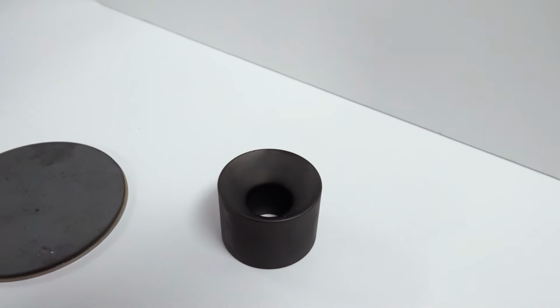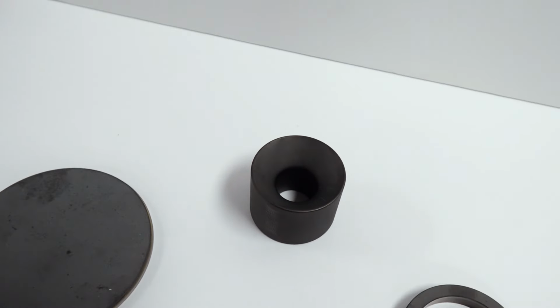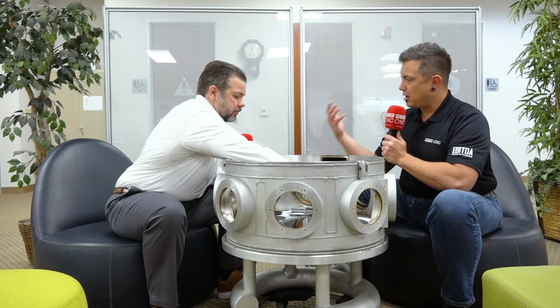What's this one over here? This is a die for drawing different materials, and they are constantly getting worn out. And diamond's going to give you the longest lifetime, give you the ability to hold tight tolerances for the longest amount of production volume. So again, extending that uptime, keeping these companies being productive by taking advantage of the technology you've developed here at SP3.